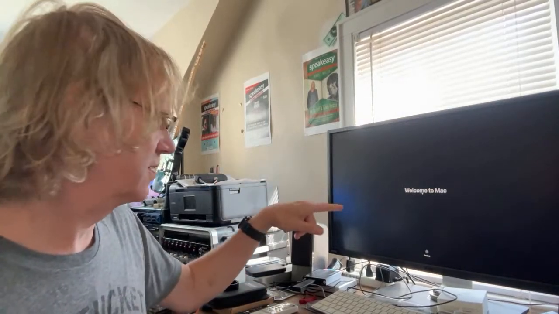So I'm wondering what's going on here. Ooh, welcome to my Mac in black. When I did the beta, I think it was white. We're gonna hit continue. Now notice that my Bluetooth has been working the whole time with this update. Sometimes that does not happen.